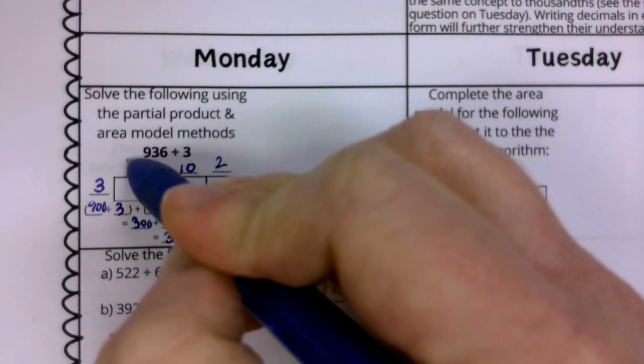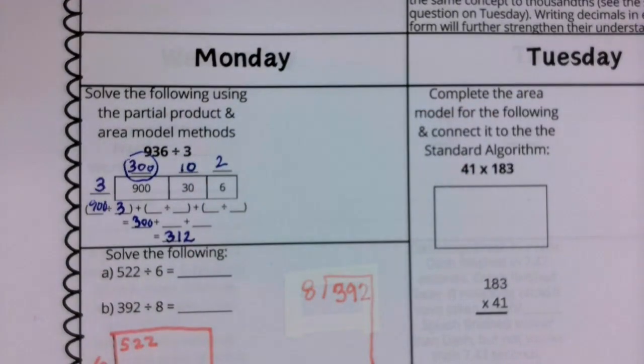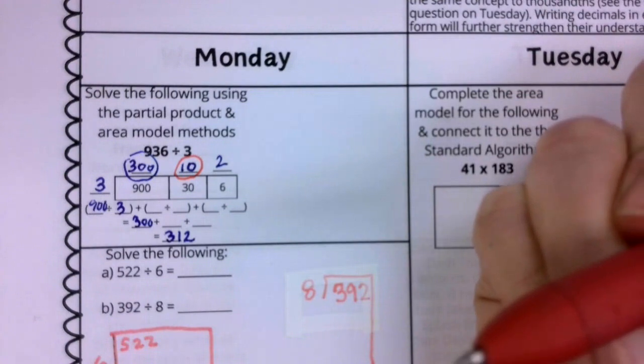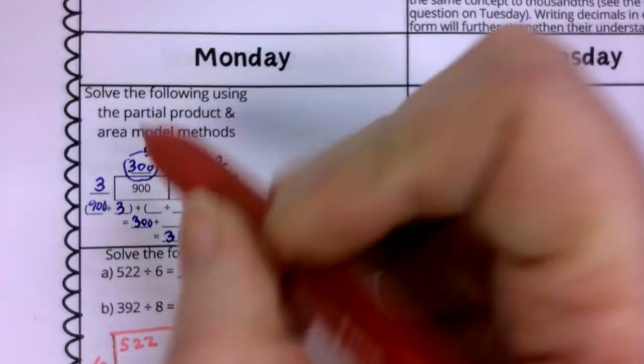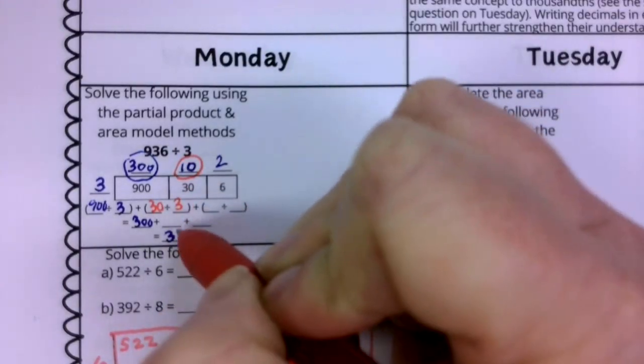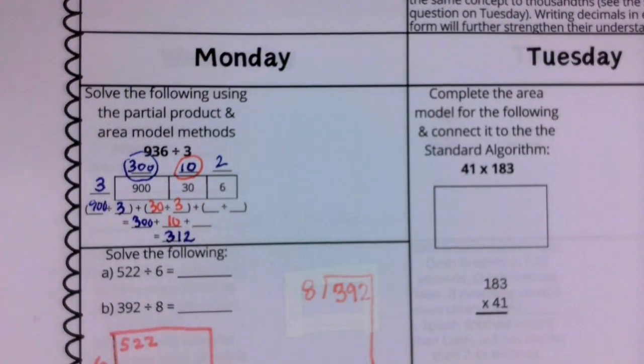This is what I'm seeing with this part. I'm going to do the next part in a different color, thinking about this 10. Really what I was doing was taking my 30 and dividing that into groups of 3, and I ended with 10. Now, lastly, I'm going to do this one in pink.